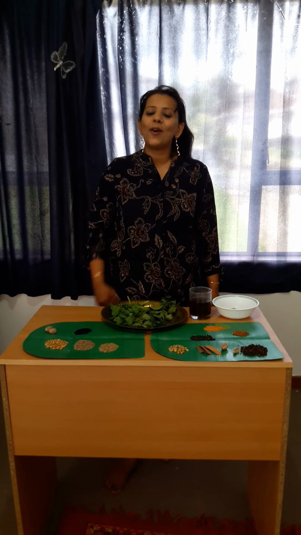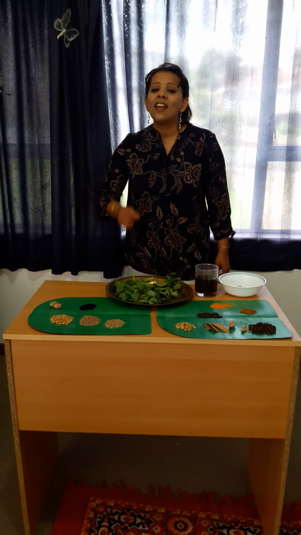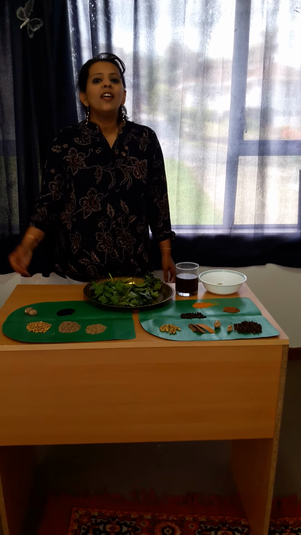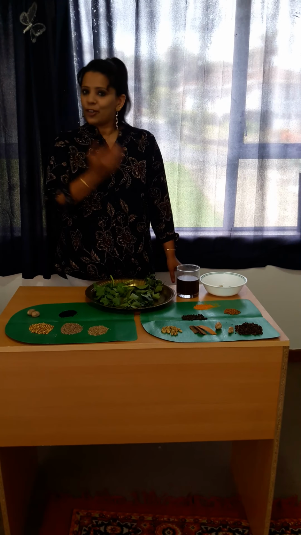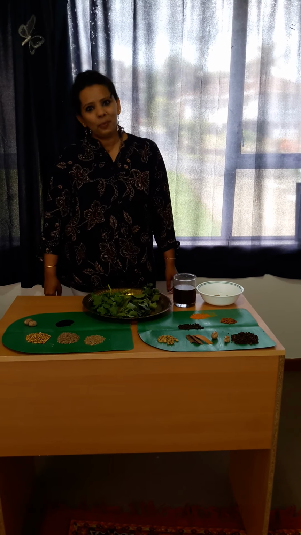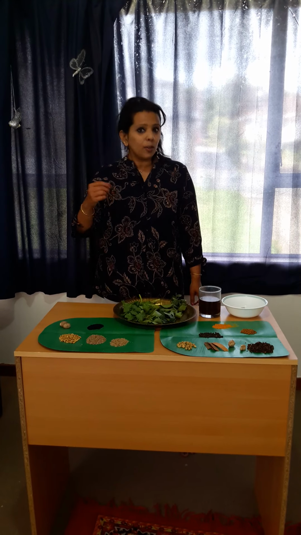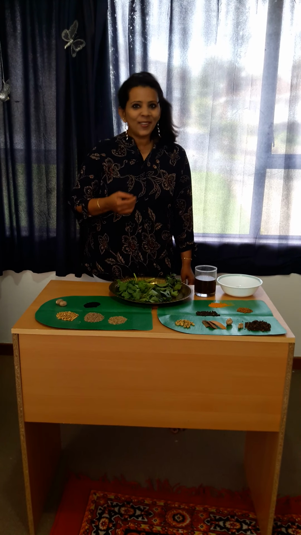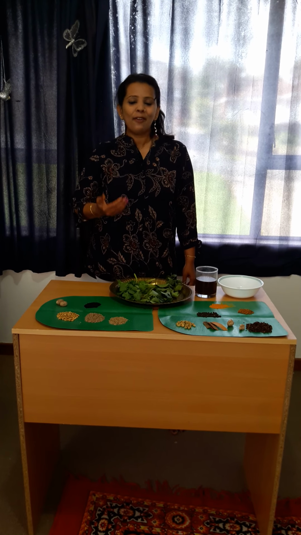So the next one on my list is the jeera, which is also known as cumin. So cumin can be used for the herbal tea, but cumin also has got digestive and carminative properties. So if there is any flatulence or indigestion, you can just roast a little bit of cumin, powder it, and add about half a teaspoon of cumin powder to hot water and have it after your meal.